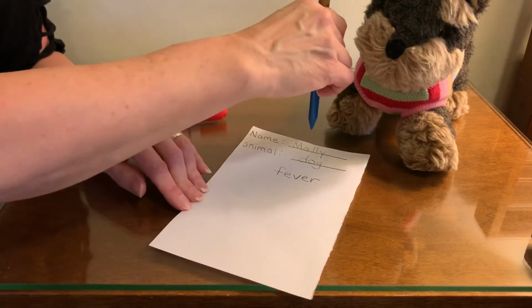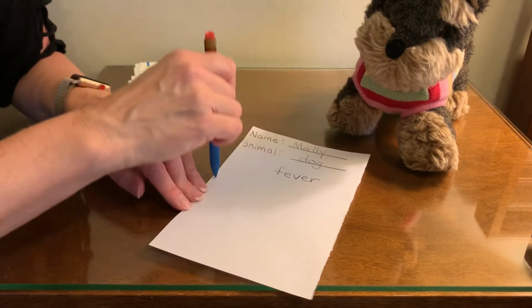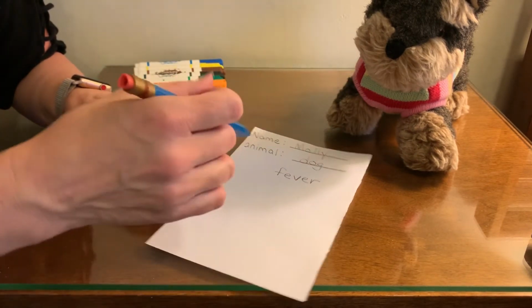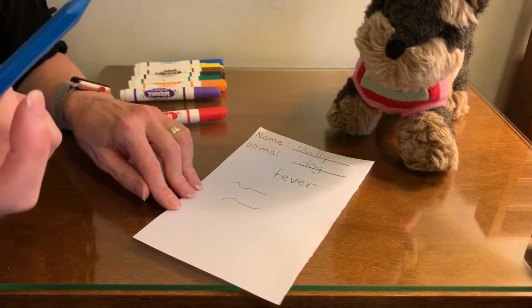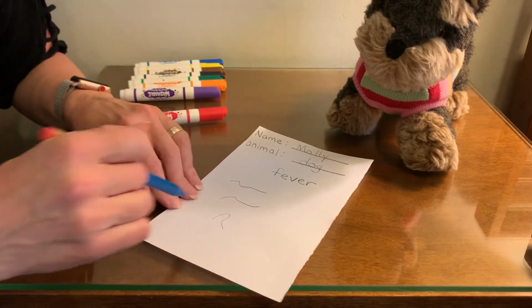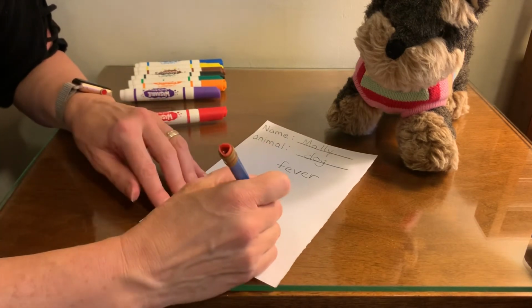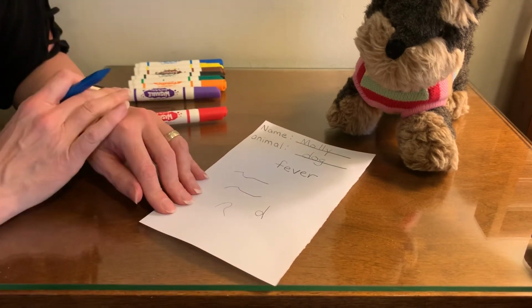Just encourage them to start from the top to bottom, left to right. Younger children might do lines like this, and that is okay. Older children will start to do a form of a letter, or they might actually do a letter that they remember or recognize.